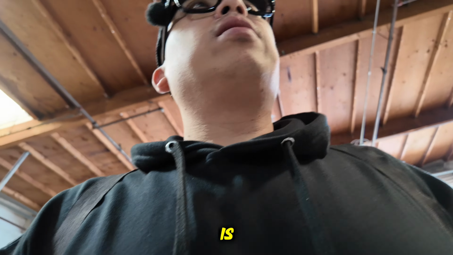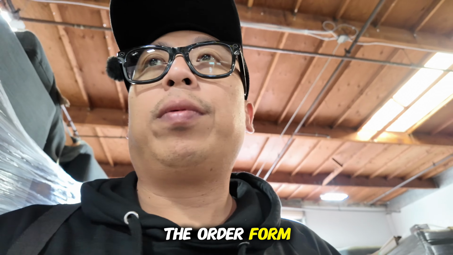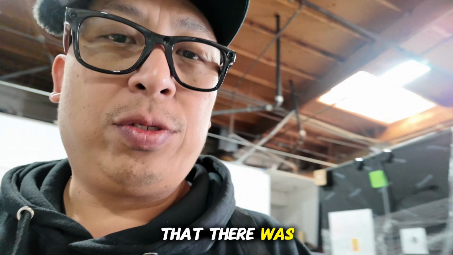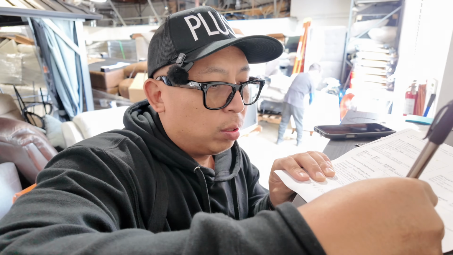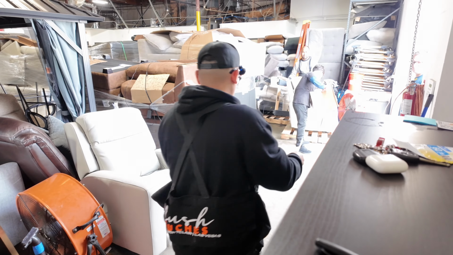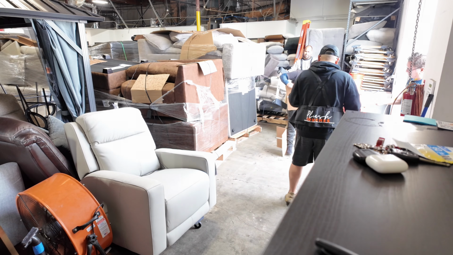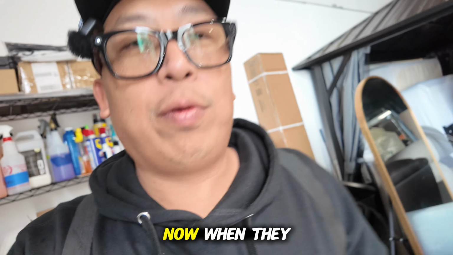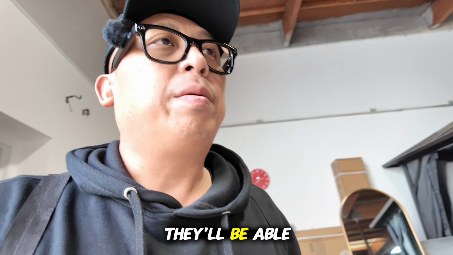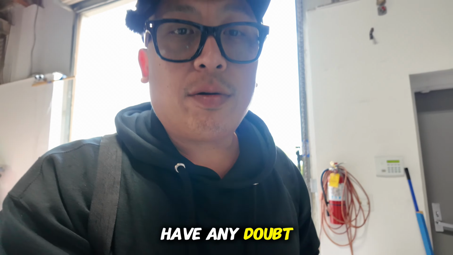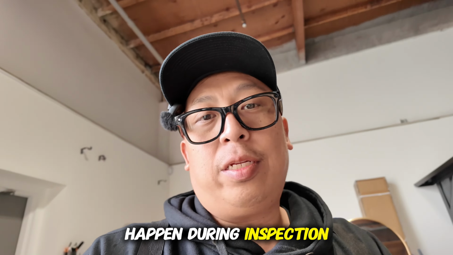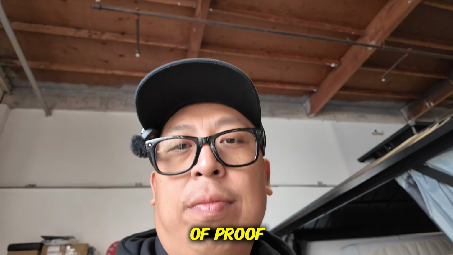So next thing is we have to notate the shipment or the order form that there was two things that were damaged. Okay, thank you. That's it. So now when they get the manifest, they'll be able to see that I took notes of it when it came in. They don't have any doubt that it didn't happen during inspection. And again, I have photos and videos of proof of it.